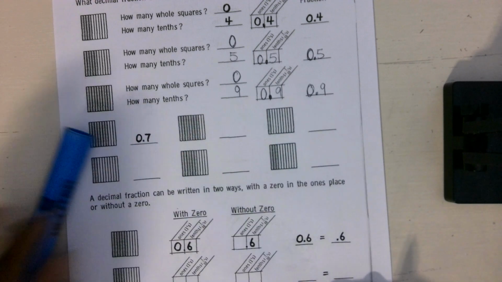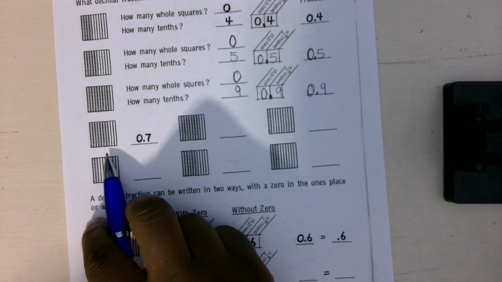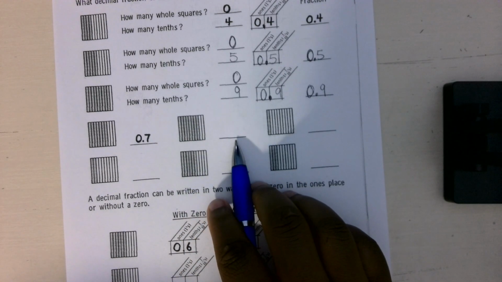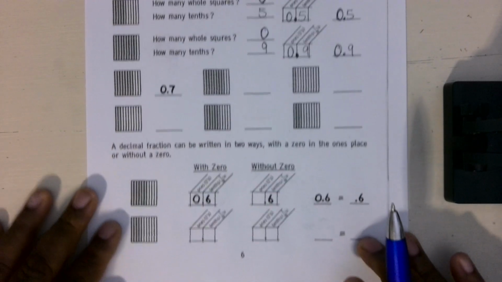Alright, and so you can fill in the rest of these yourself. There's 0 whole squares, but then there's 7 tenths. There's 0 whole squares, and then there's 8 tenths. You can fill these in on your own.